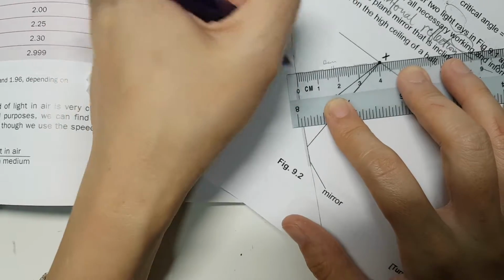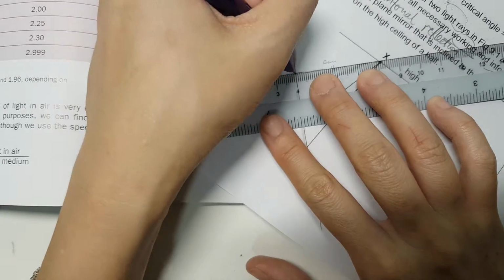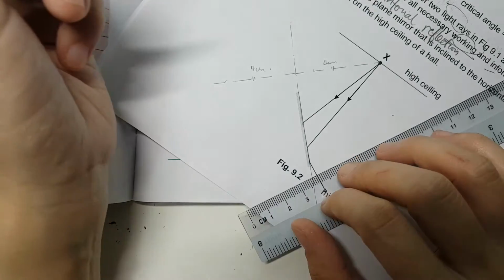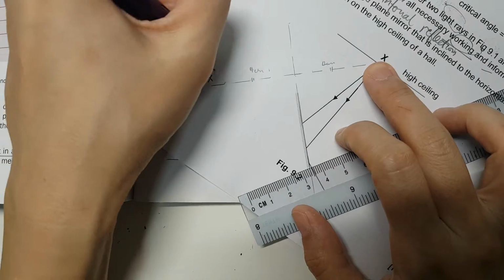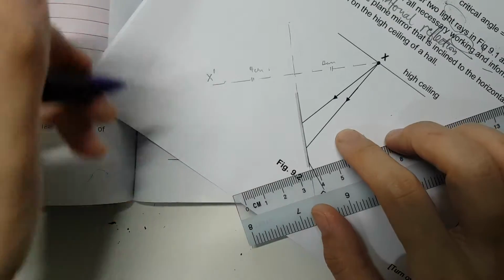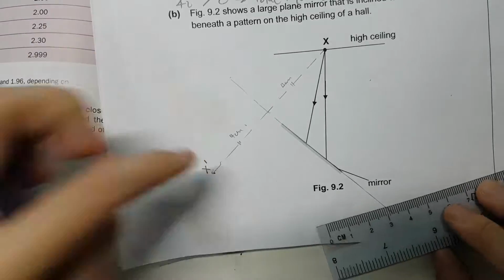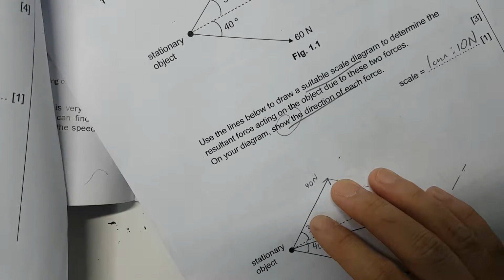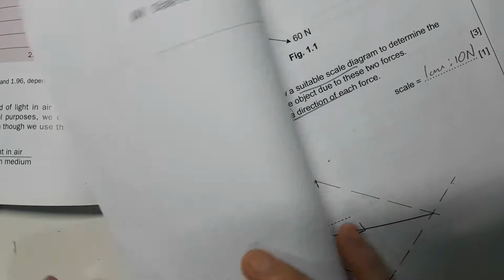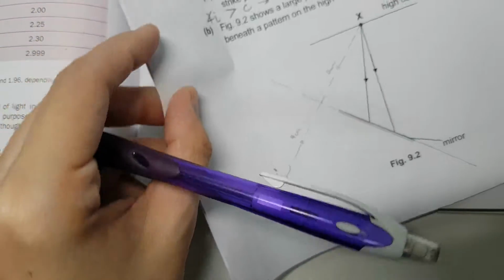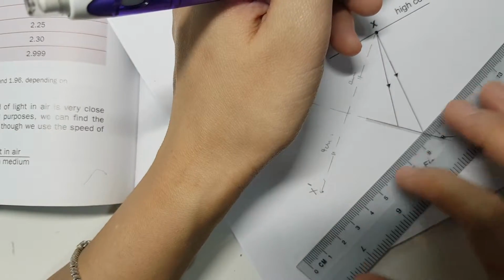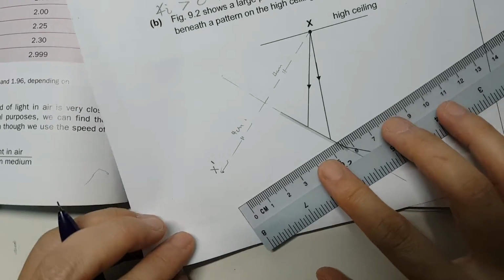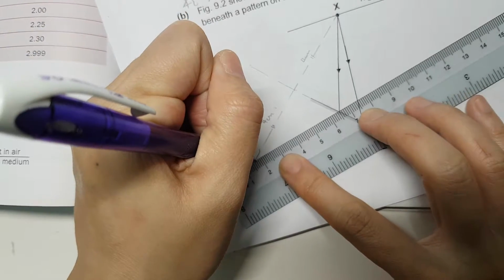If this is 4 cm and this is 4 cm, and if this is X, this is your image X'. Alright, and this will give you I think 1 mark. The position of image X, and you need to draw the light rays. Now what you can do is work backwards. That means I know where my image is now, so I work backwards like that.